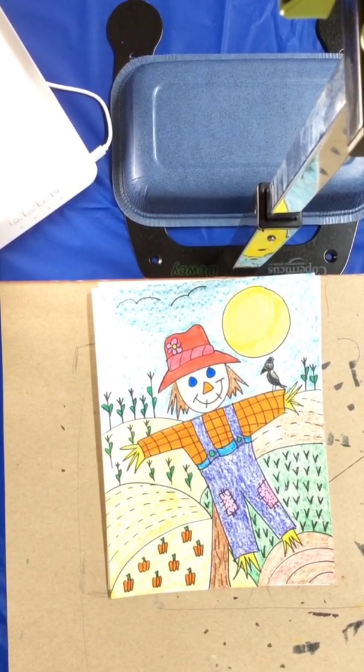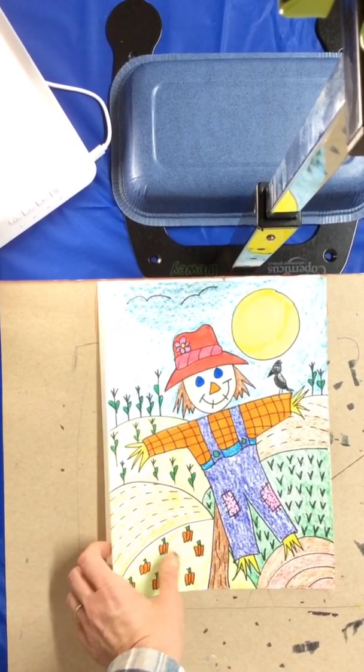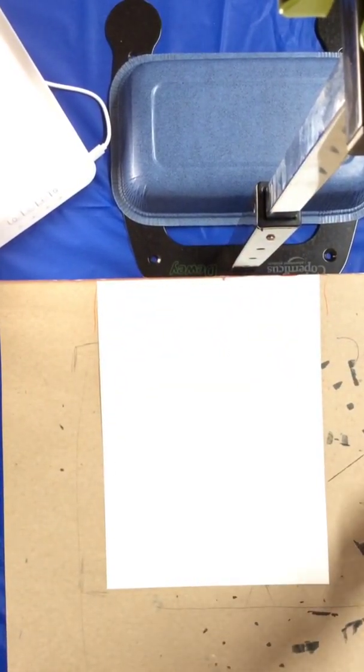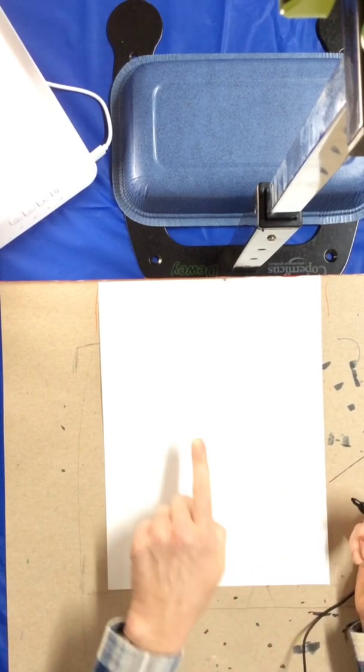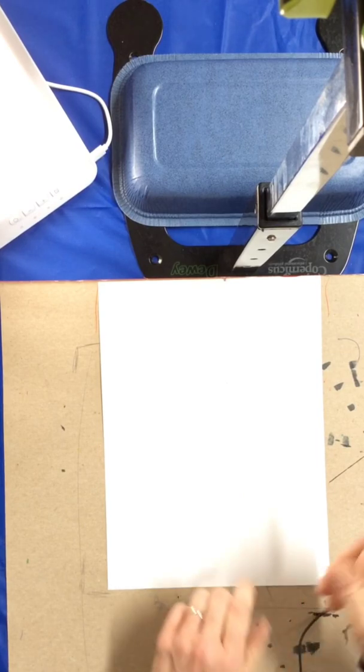Okay, boys and girls, I'm really excited to get started drawing this scarecrow. I'm going to set it to the side. I'm going to use my Sharpie to draw today. We're starting with our scarecrow. Now, my scarecrow's head, we're going to start with the face, the scarecrow's face.